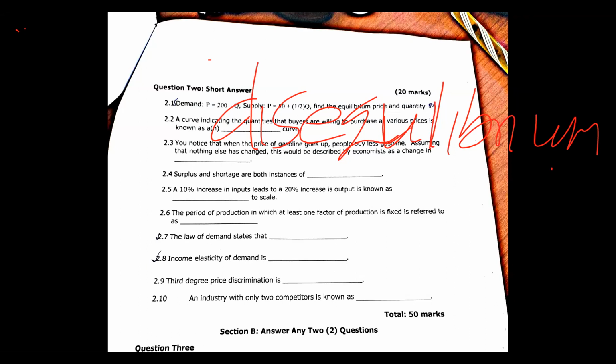Yes, yeah. Okay. The law of demand states that. What does the law of demand state? There's an inverse relationship between the price and the quantity demanded. Okay, you already know that.